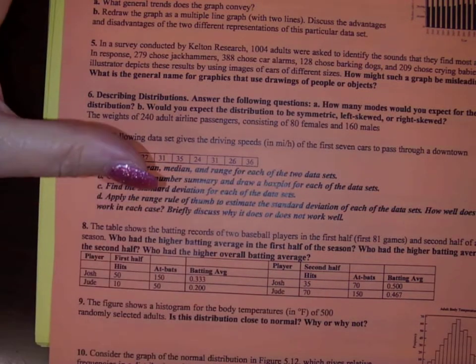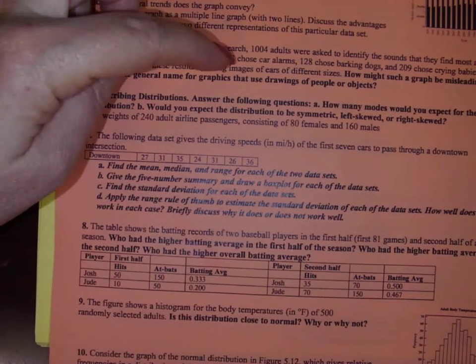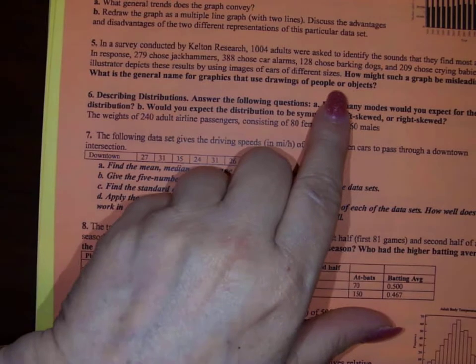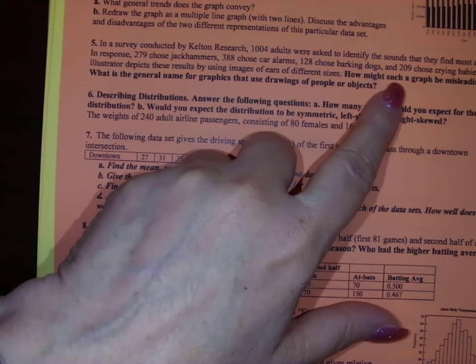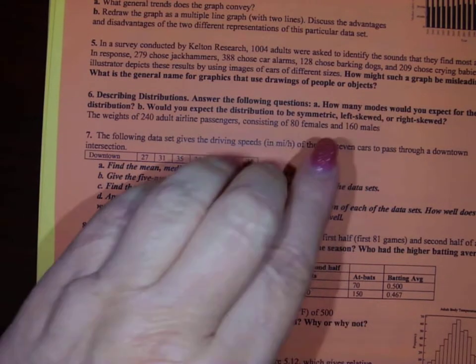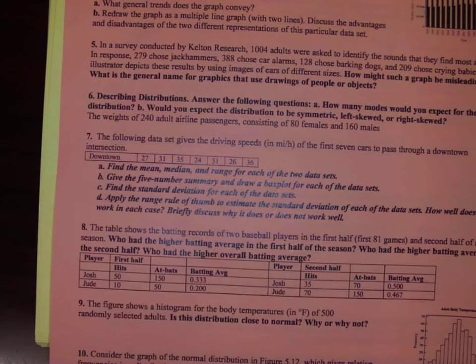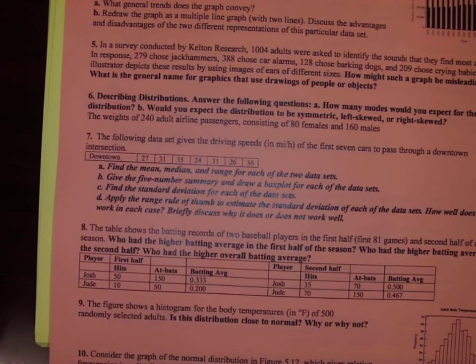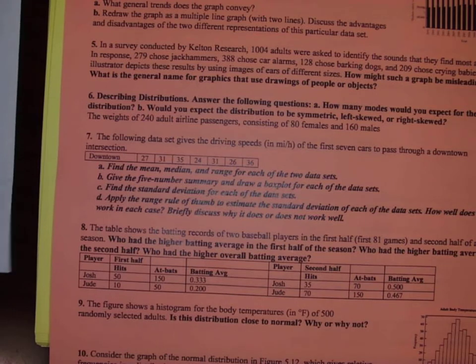So for the larger one, which is going to be car alarms, they'll make a bigger ear for that. How might such a graph be misleading, and what is the general name for graphics that use the drawings of people or objects?